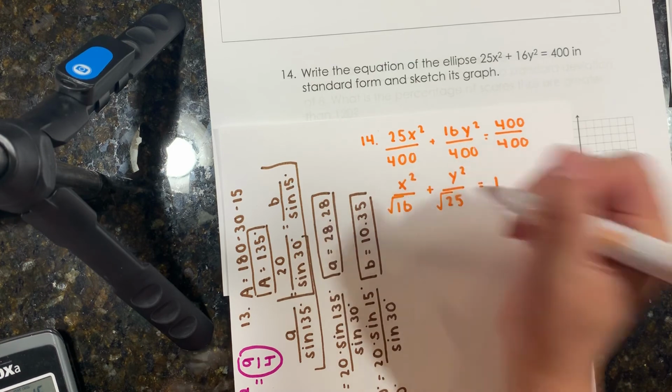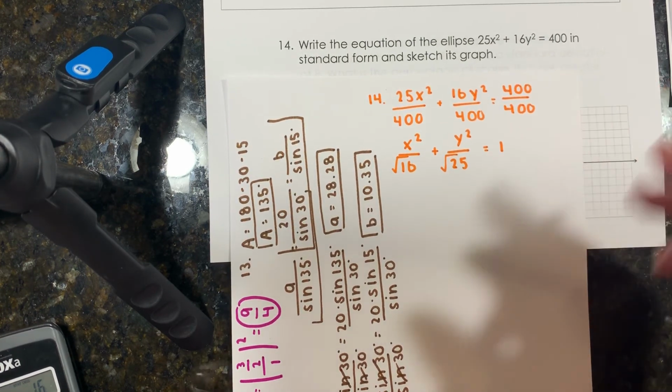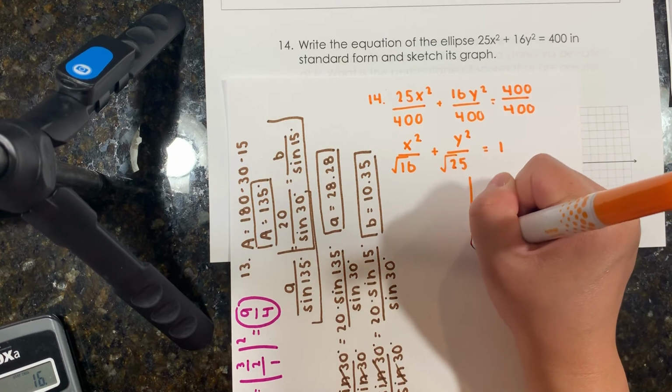All you have to do is take the square root of the denominator to find out the distance away from the origin on each axis.